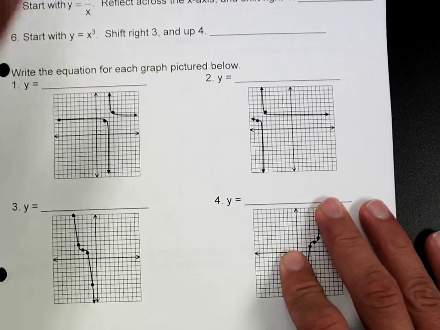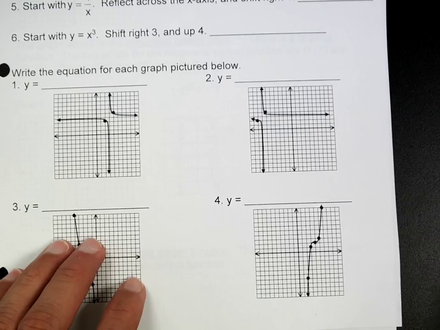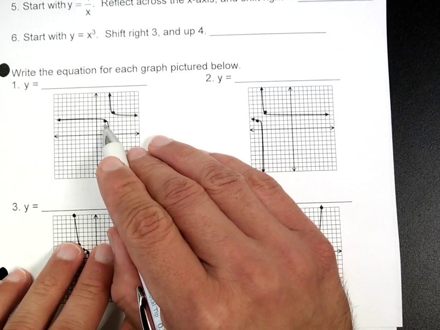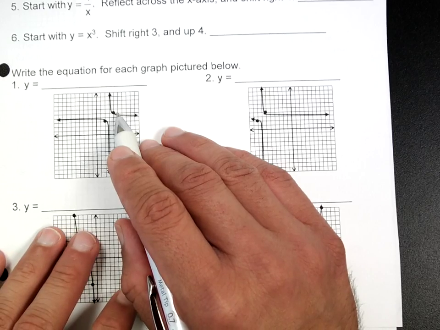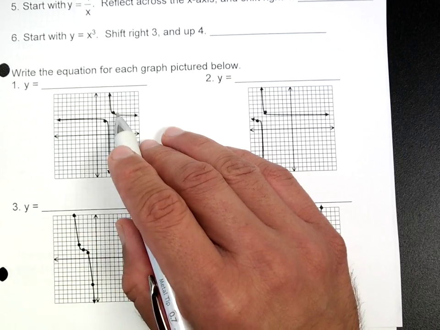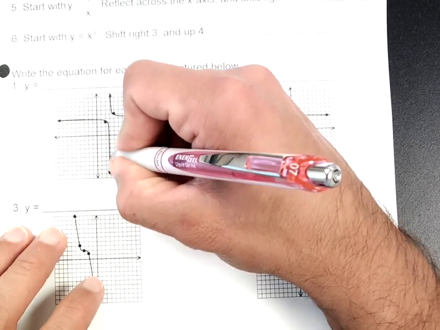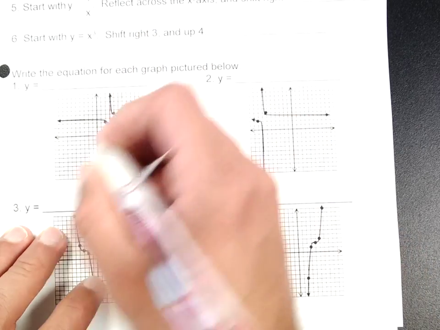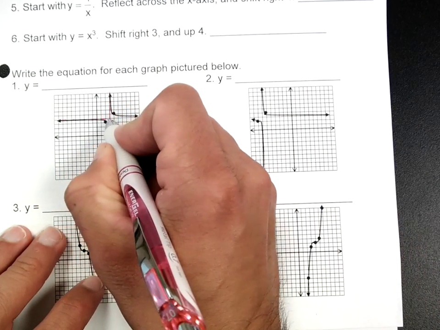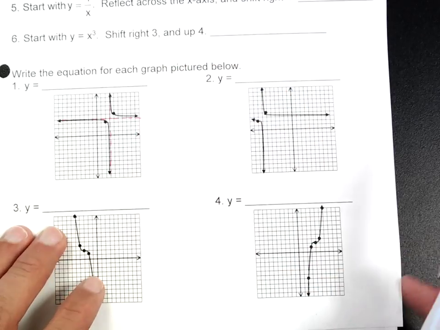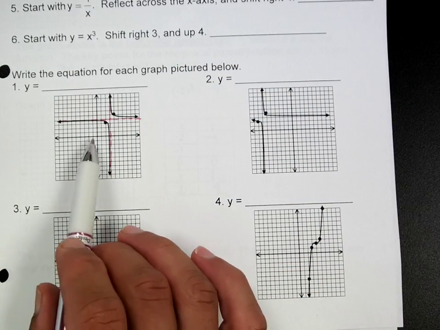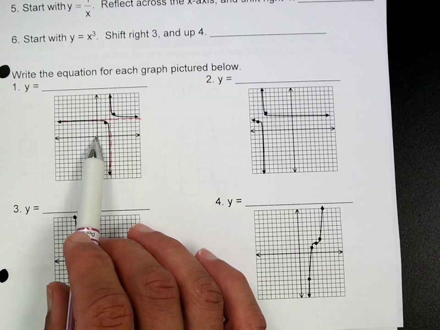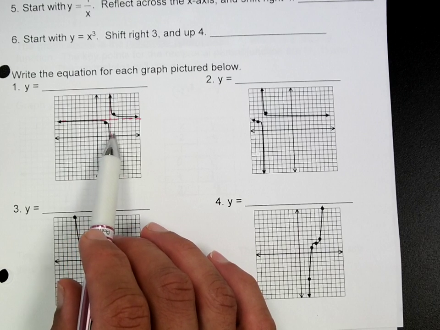So let's go to these, because these are a little bit different. Alright, now on this one, don't count to that point or that point. Don't do that. There's a vertical and a horizontal asymptote. They just don't put it there because technically it's not even there. Right, but I will put my vertical asymptote right here. Now I'm going to put my horizontal asymptote right here. And then now all you have to do is see how many spaces from the origin did I go to the right and how many spaces did I go up.